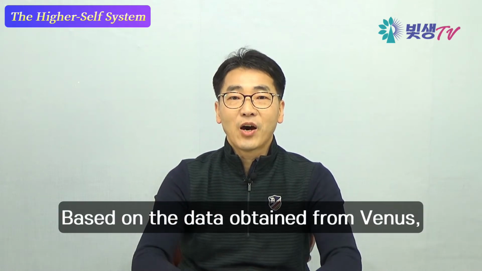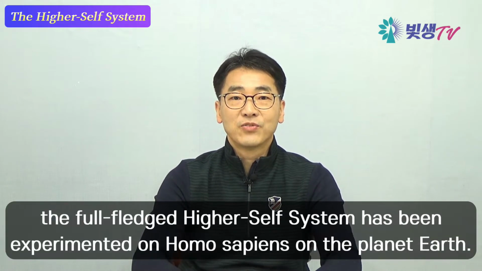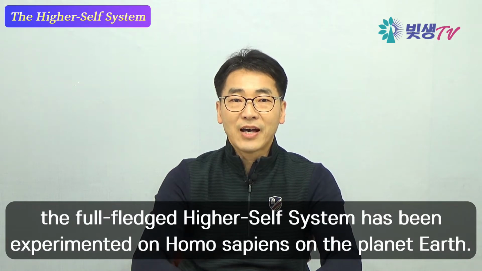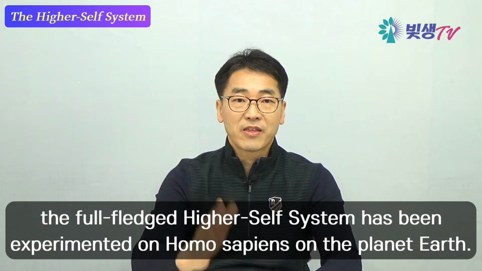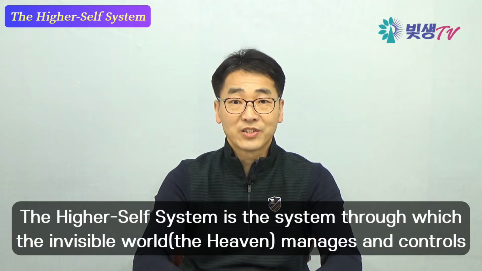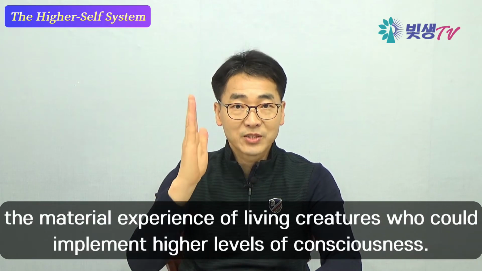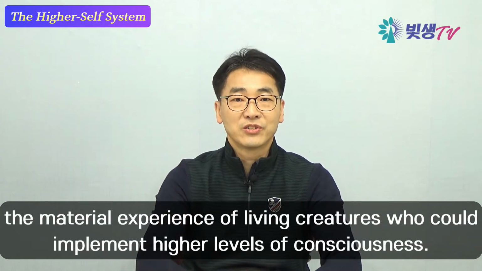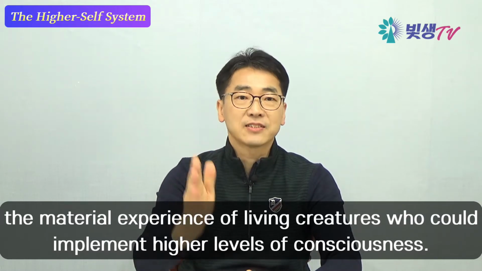Based on the data obtained from Venus, the full-fledged higher self system has been experimented on Homo sapiens on the planet Earth. The higher self system is the system through which the invisible world, the heaven, manages and controls the material experience of living creatures who could implement higher levels of consciousness.